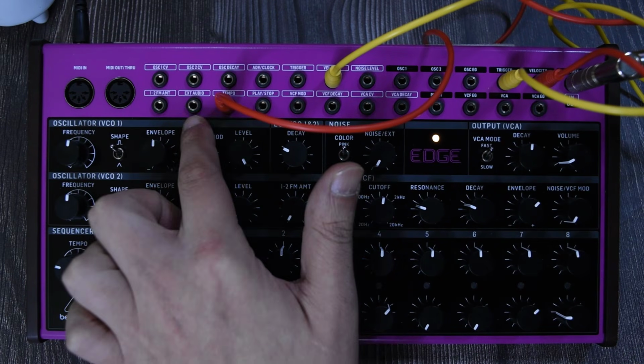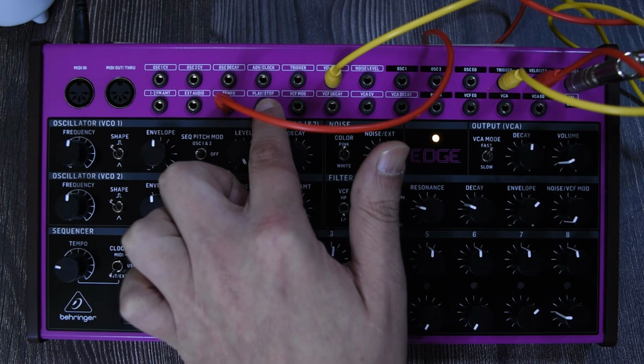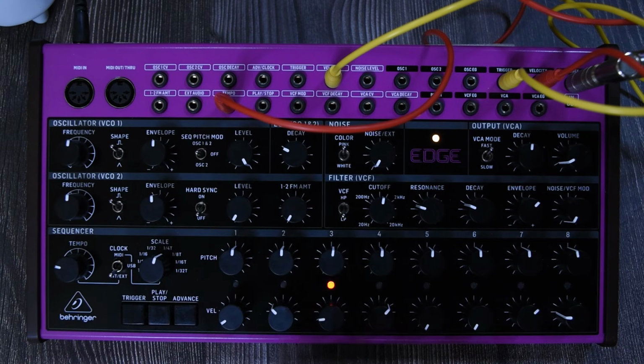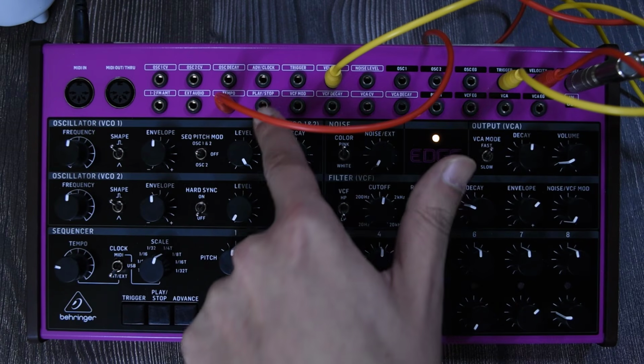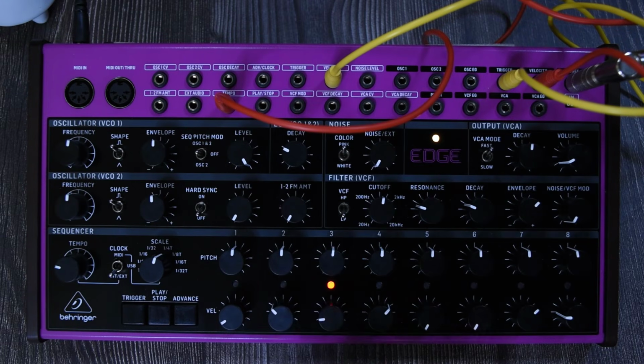You have the play and the stop. If you see it right here, play and stop. Now this one is going to take 0 to +5 type of voltage. So if I plug something in right here and I provide some voltage, it's going to play or stop the sequence. That's what that input is going to do.